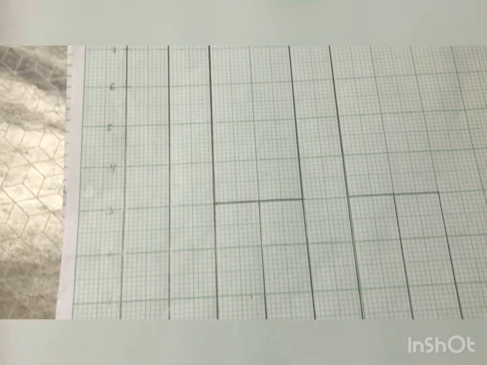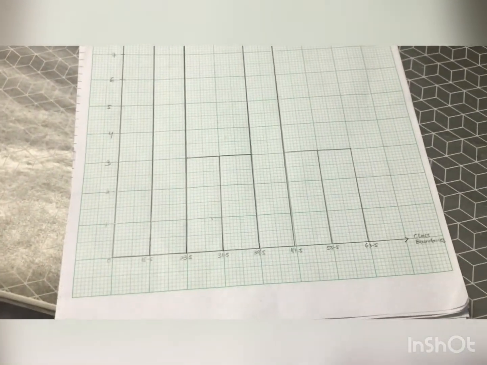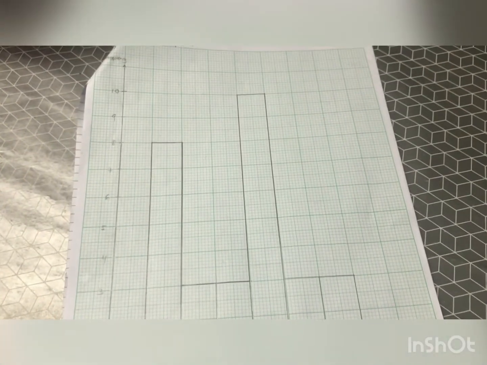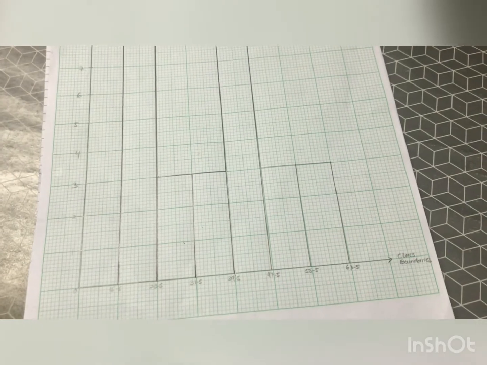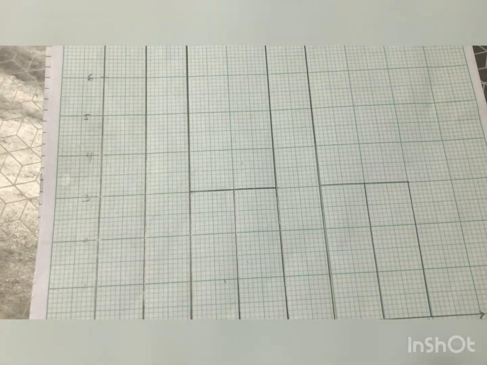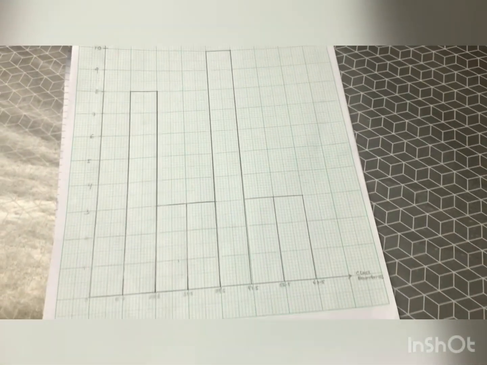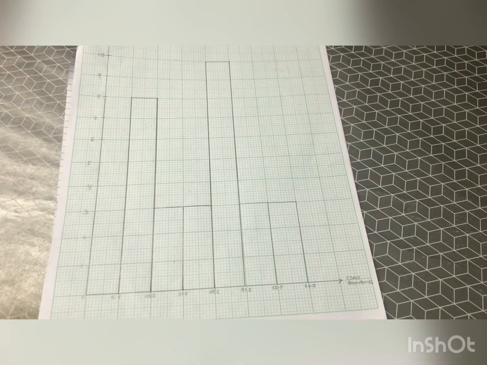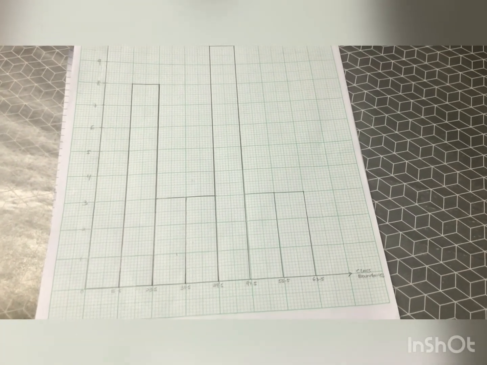And the y-axis is the frequency, and you can also get it from the frequency distribution table. And I used 1 until 10 so that my graph will look bigger and it will be easier for you to plot it.